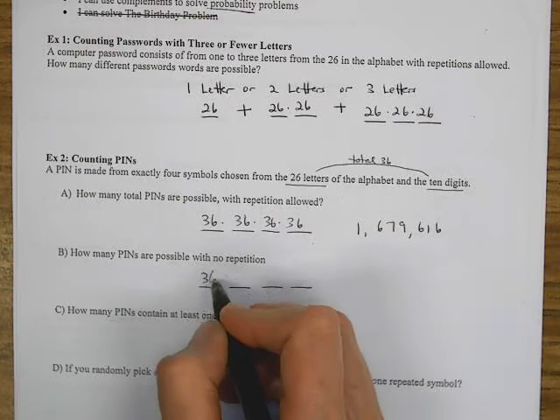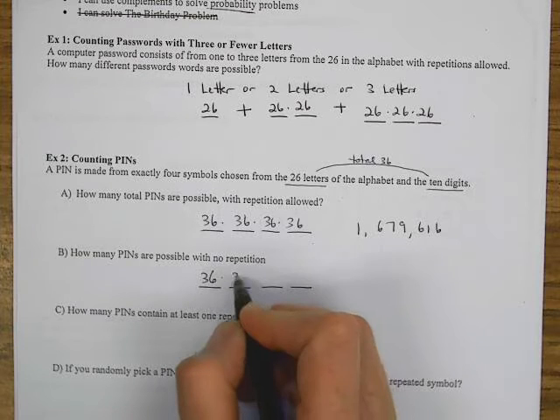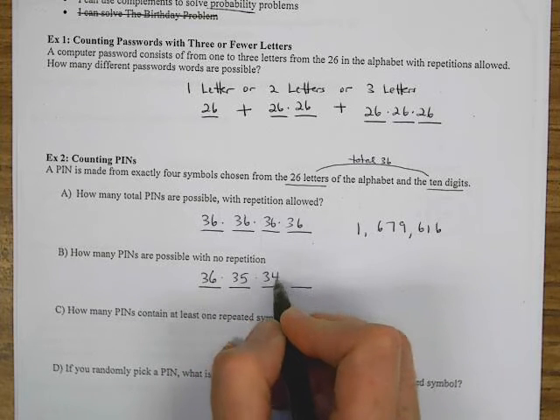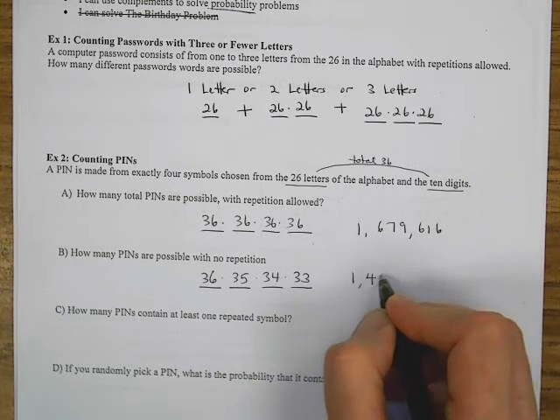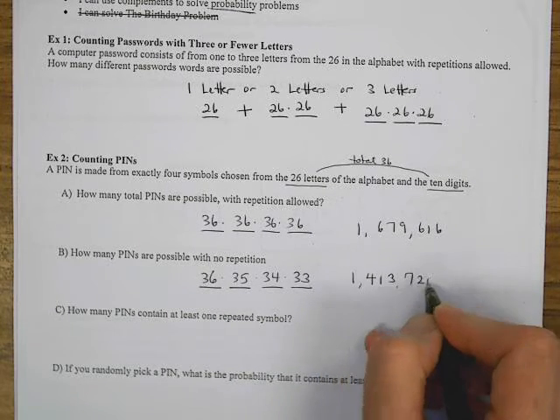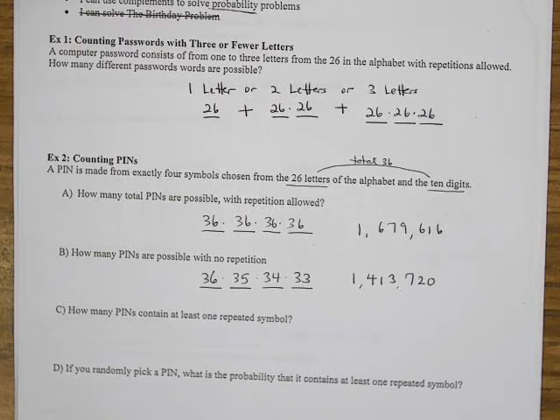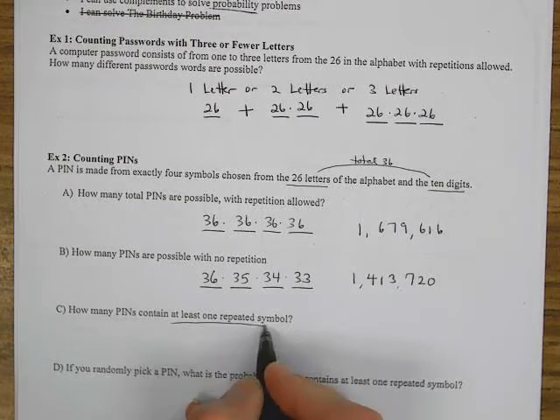If we repeat that problem, we've done this before, with no possible repetition, I now have repetition. I have 36 choices, then 35 choices, 34, and 33. That's 1,413,720 options. How many pins contain at least 1 repeated symbol?